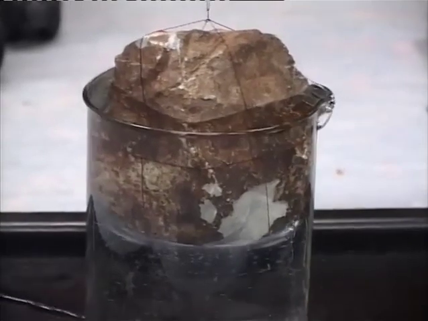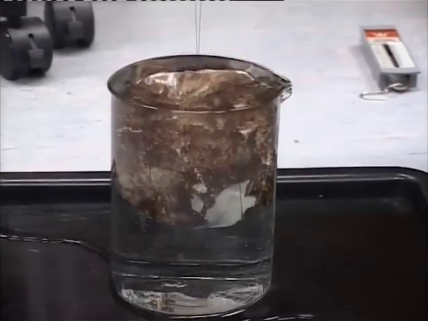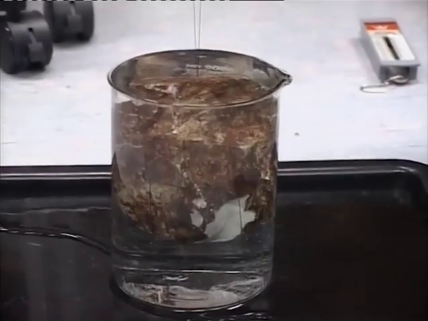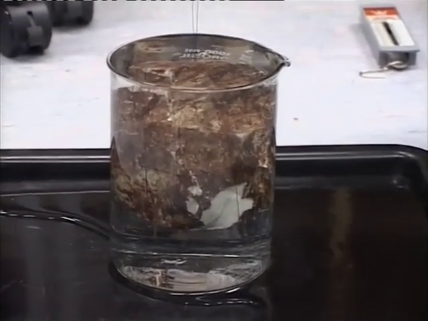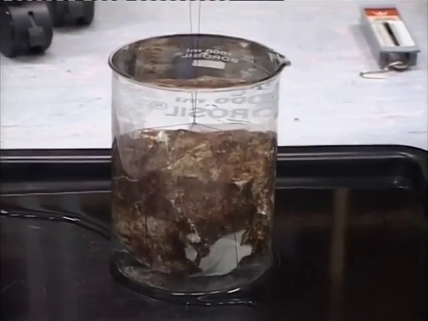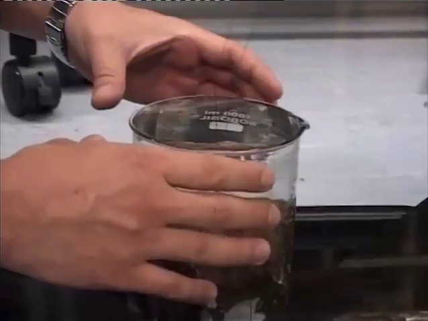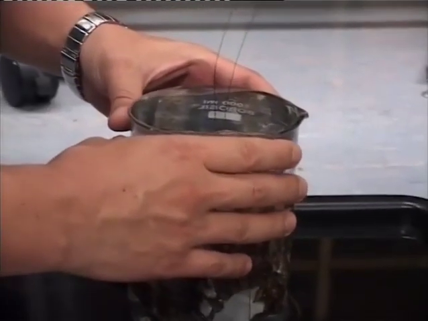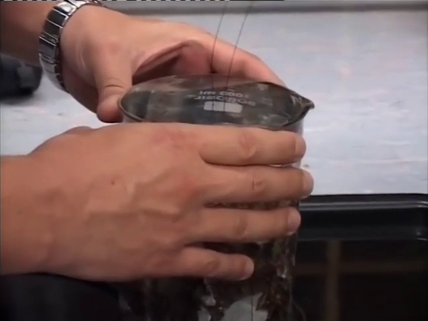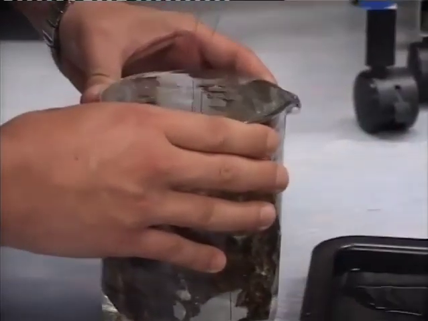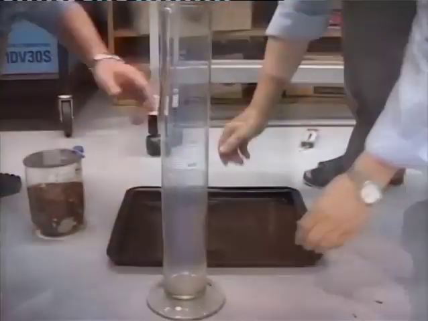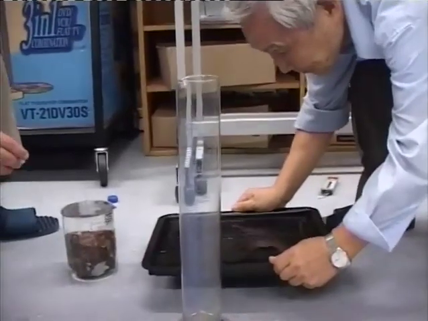Now the water that is spilled out is poured carefully into, what do we call this?